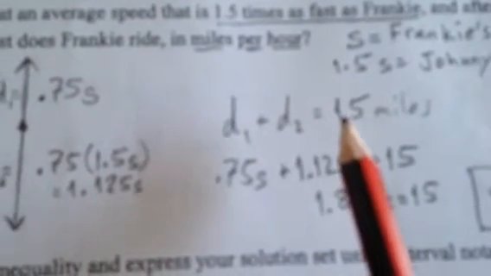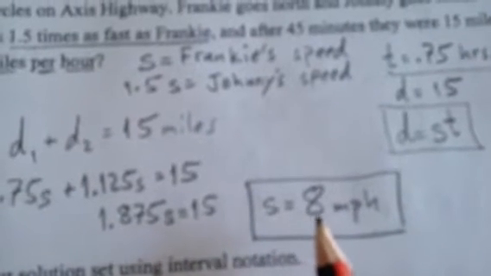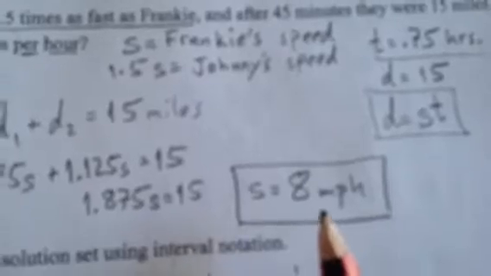And so the two distances together add up to 15 miles, and that's the key part of writing the equation, is seeing that. Well, when you do that, the equation is pretty simple, and you get that Frankie was riding the bicycle at 8 miles per hour. Okay, moving on here, solving some equations.